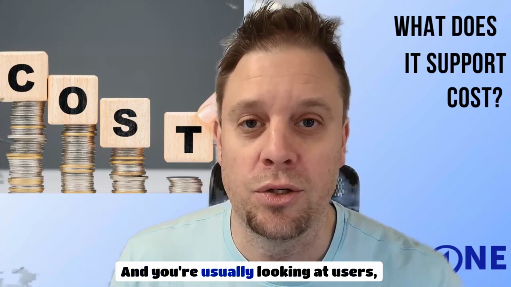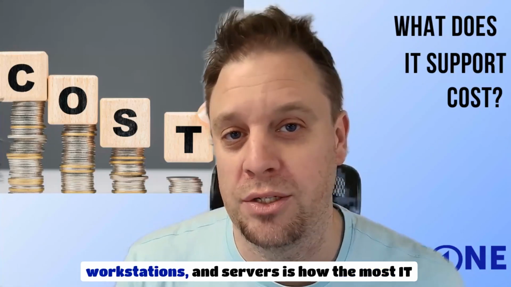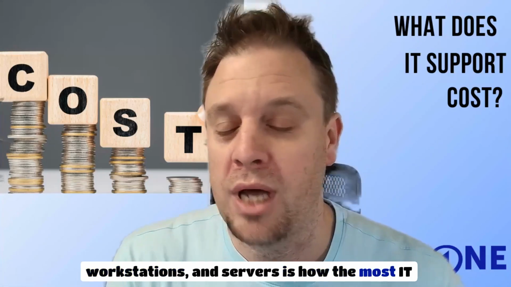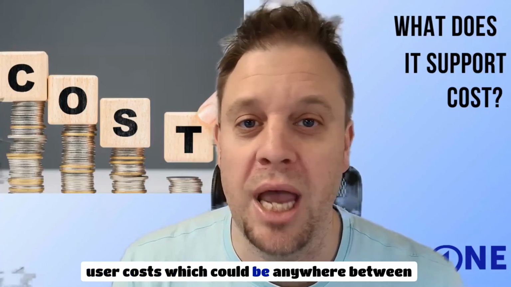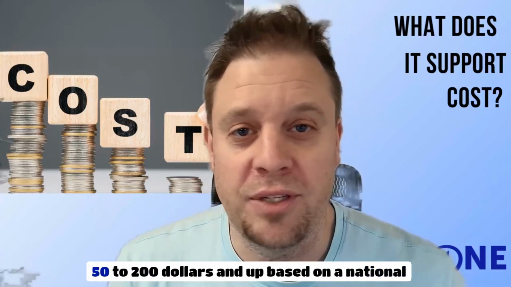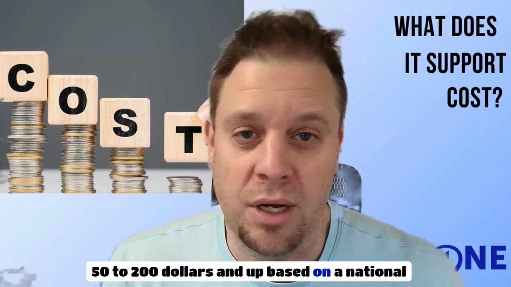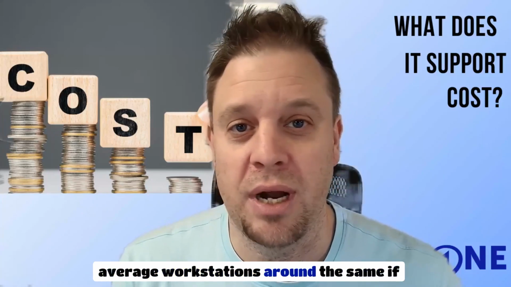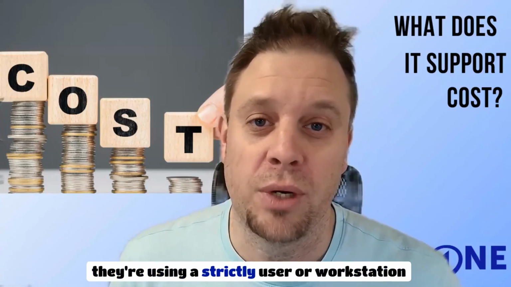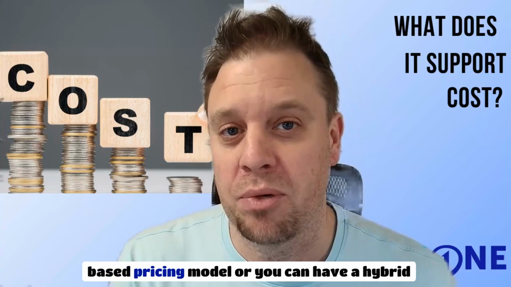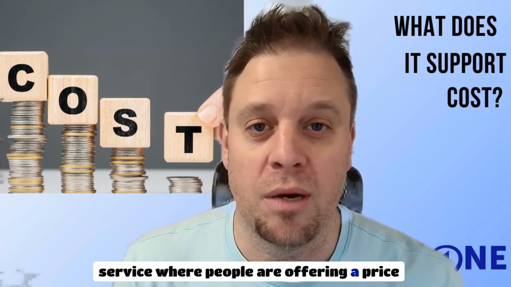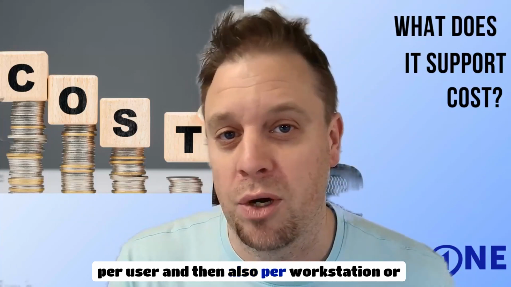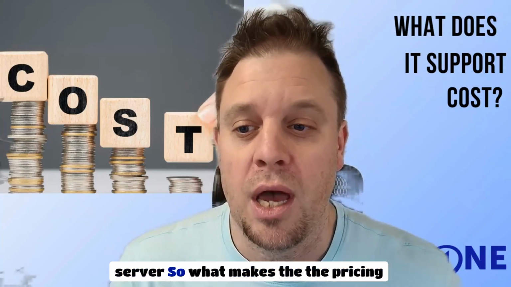You're usually looking at users, workstations, and servers as how most IT vendors price their services. So you'll have a user cost, which could be anywhere between $50 to $200 and up based on a national average. Workstations are around the same if they're using a strictly user or workstation-based pricing model, or you could have a hybrid service where people are offering a price per user and then also per workstation or server.